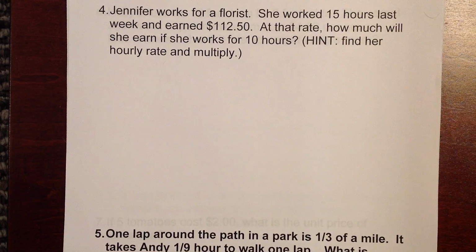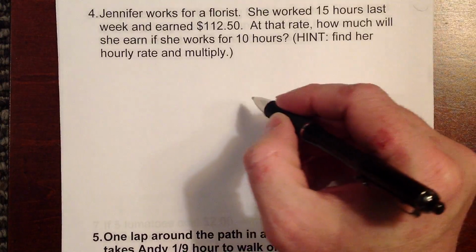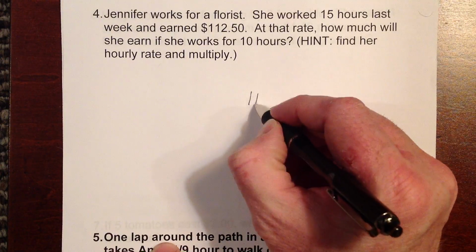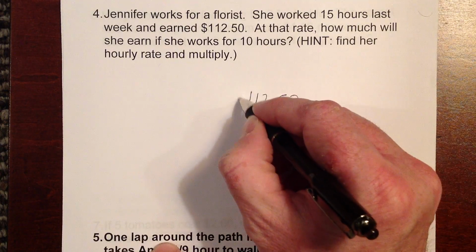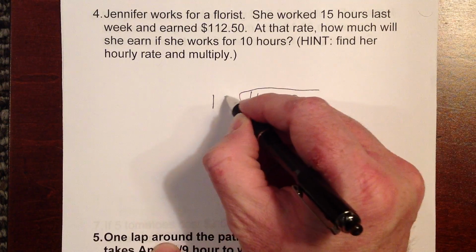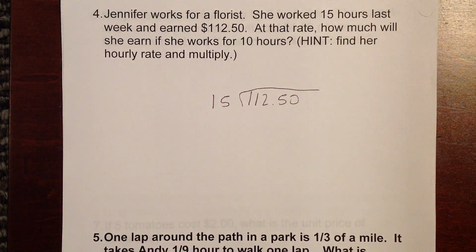I'm basically going to divide 112.50 by 15.